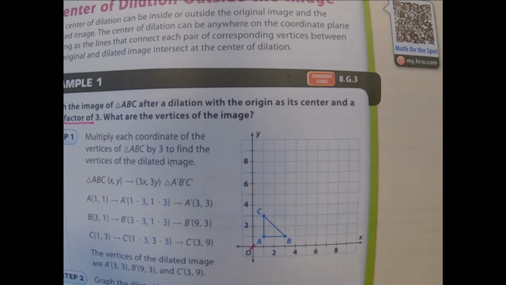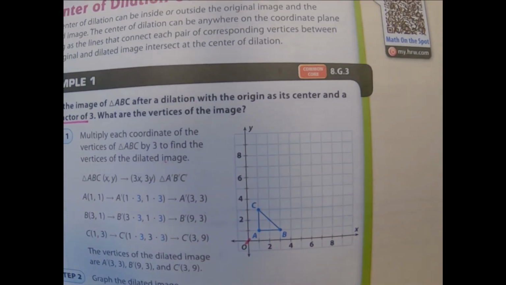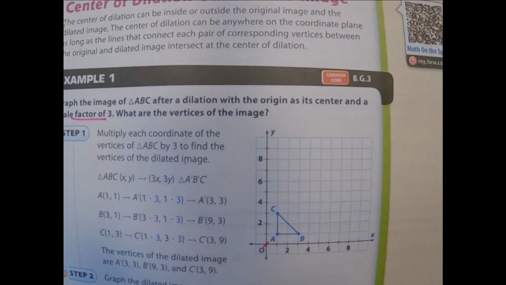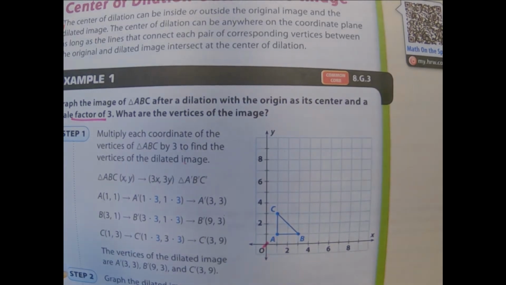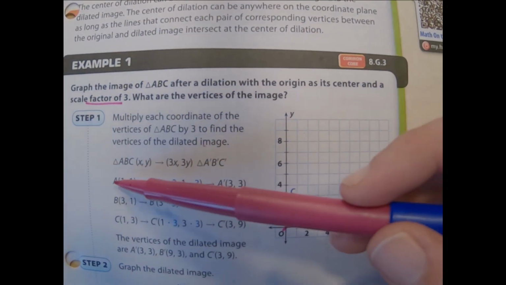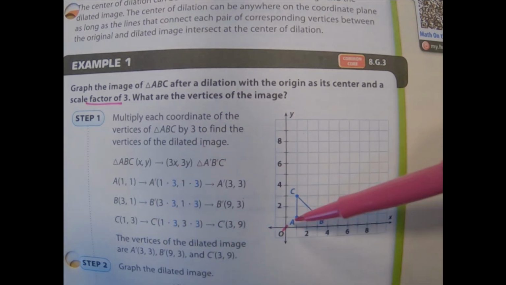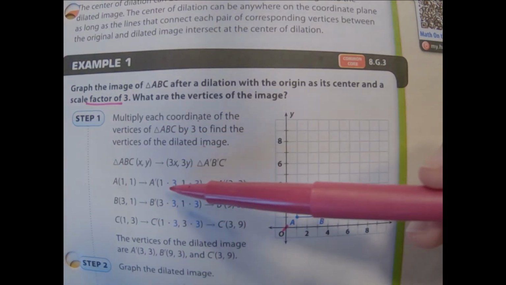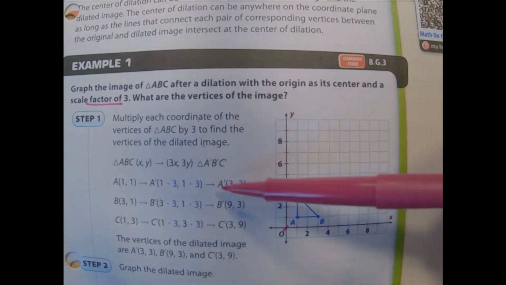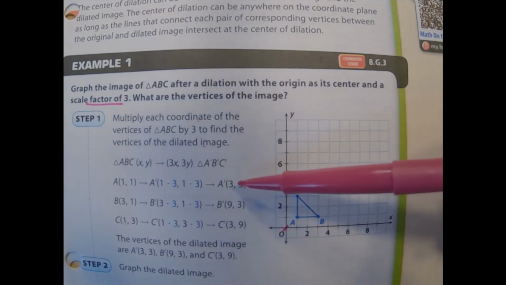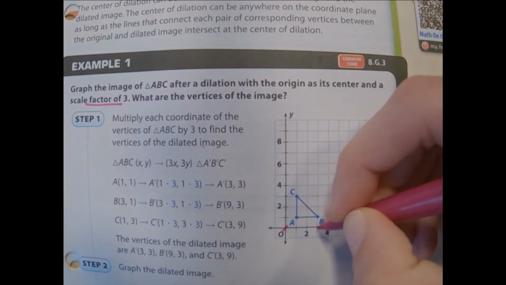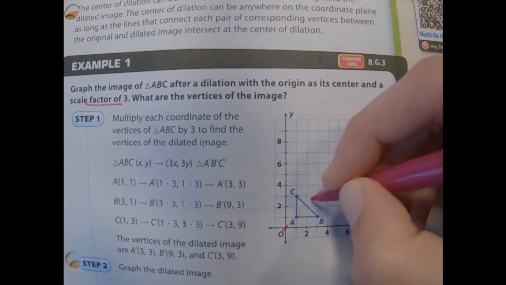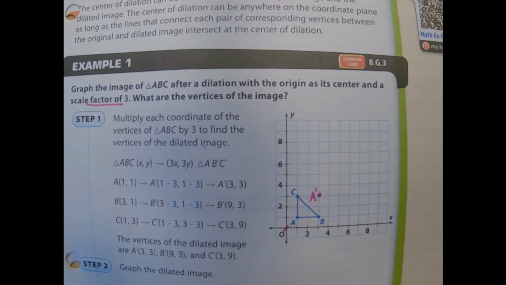So the fact that it's telling me it has a scale factor of 3 means I am multiplying by 3. And not just one thing by 3, but both my x and y coordinates times 3. So in this example, it gave us the coordinates for A as 1 and 1. We would multiply by our scale factor to say 1 times 3 is 3, and 1 times 3 is 3. So the point for our new image, A, would be 3, 3. So this would be A prime.